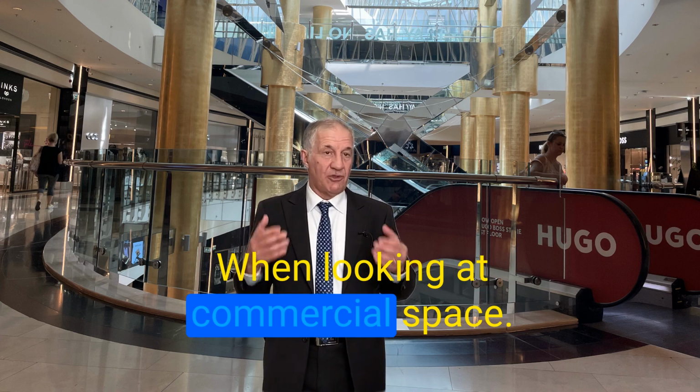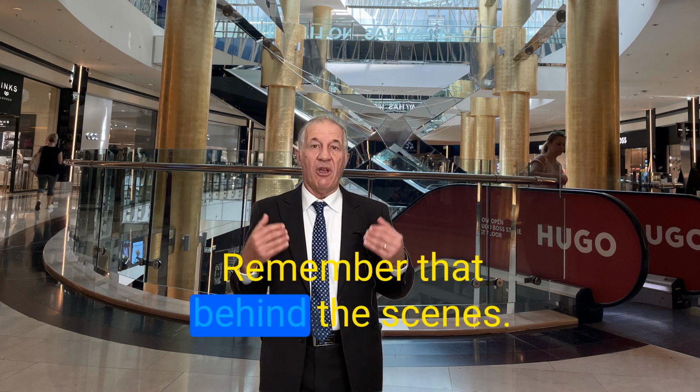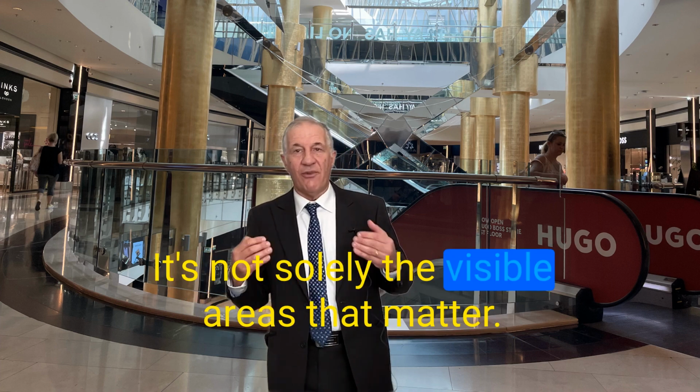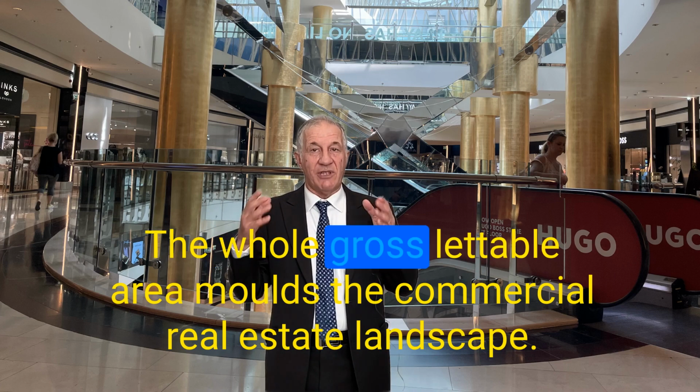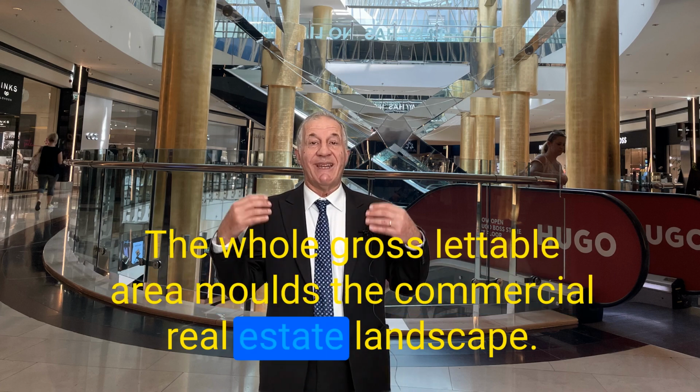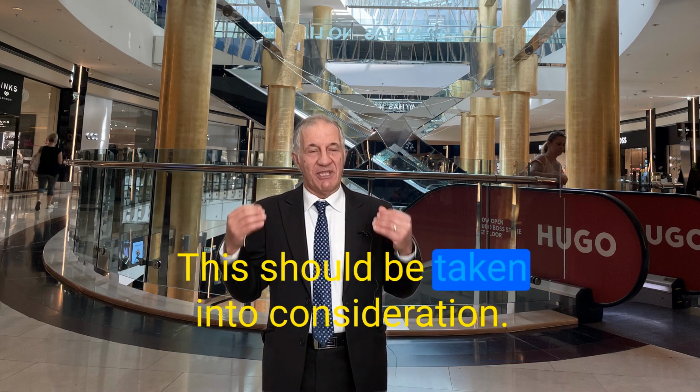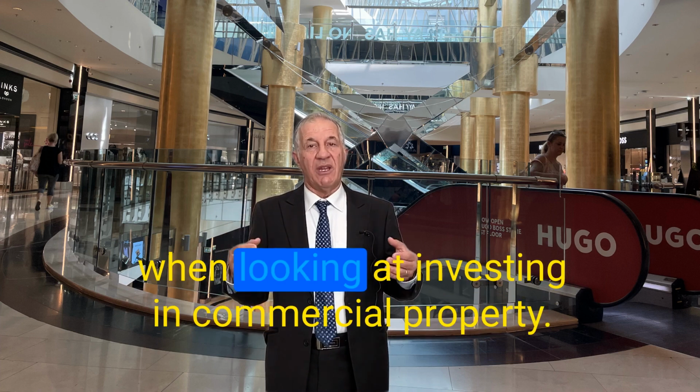When looking at commercial space, remember that behind the scenes, it's not solely the viable areas that matter. It's the entire gross lettable area. The whole gross lettable area models the commercial real estate landscape. This should be taken into consideration when looking and investing in commercial property.